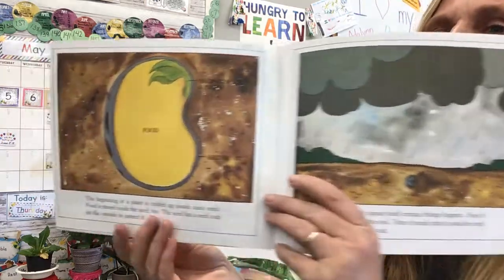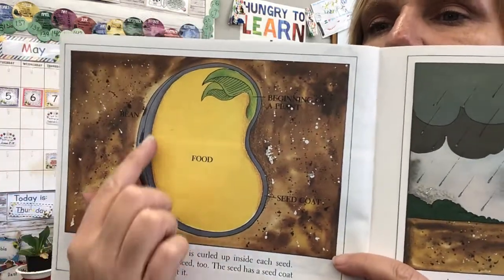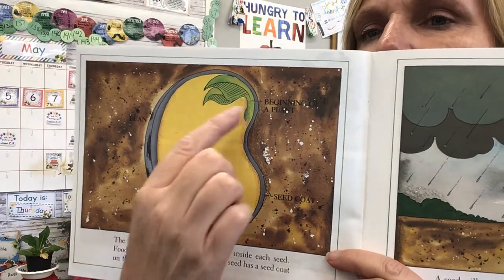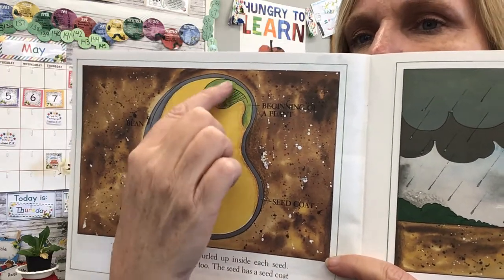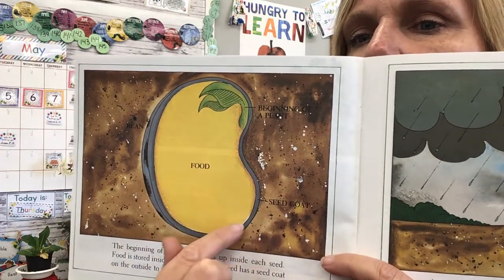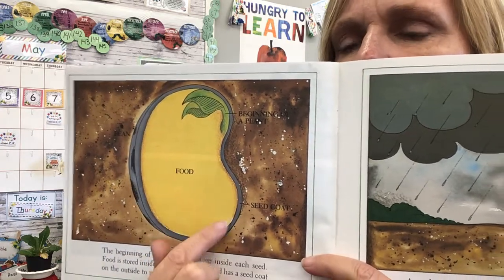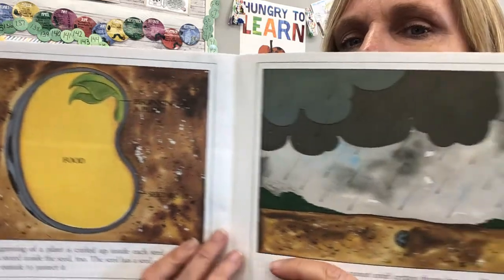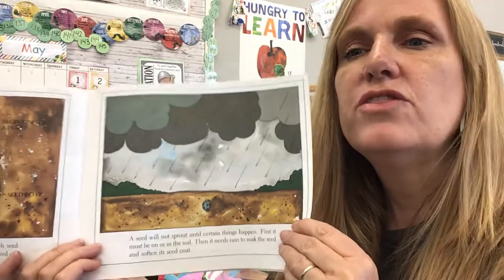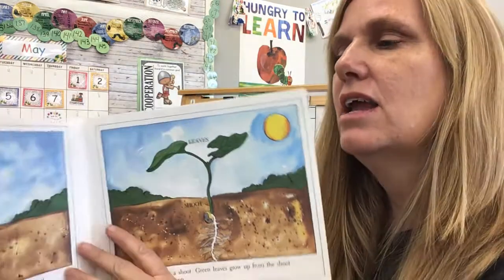Here's a great big picture of what a seed might look like. So in the middle of that seed, this whole huge area is the food of the seed. And then you can see right here that a plant is already beginning to form. And this area around the seed is like a little shell called the seed coat. It's a hard surface to protect it until it rains. Or you water it, and then the rain softens that seed coat, and that plant that's growing inside can begin its growth journey.